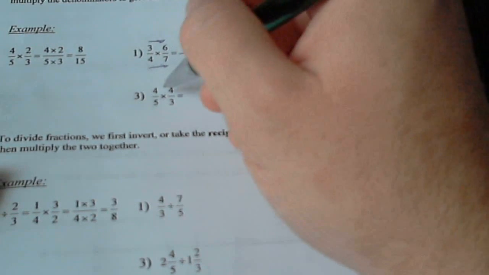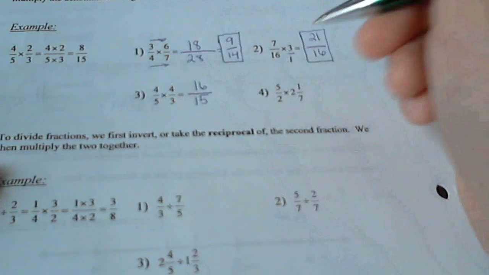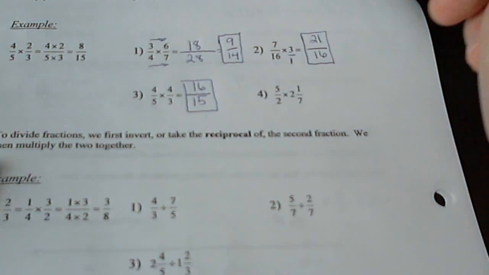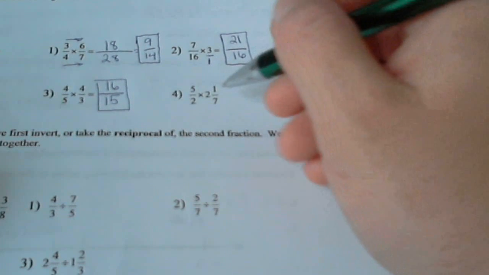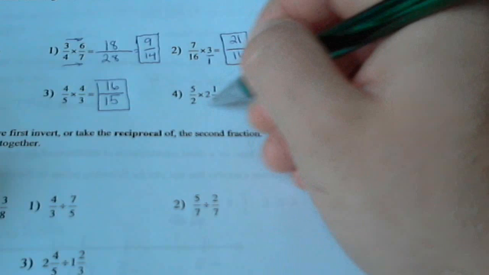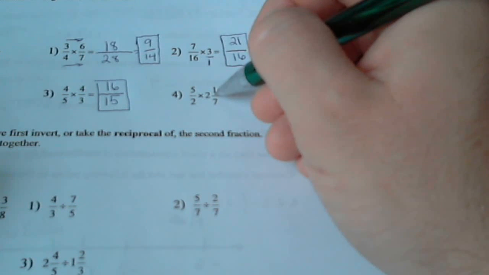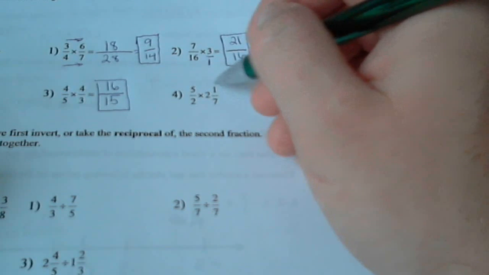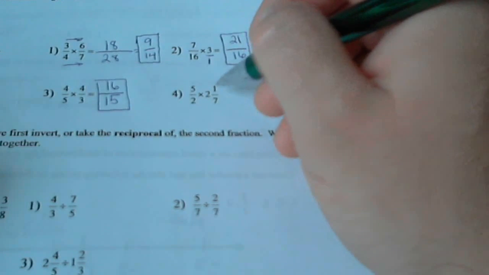In number 3, we have 4 times 4 across the top, which leaves us with 16, and then 5 times 3, which is 15. And again, 16 and 15 share no common factors, so that is our final answer. Now, in number 4, notice that we encounter a mixed number. It is impossible to multiply a fraction times a mixed number. It is absolutely impossible, and you will get the wrong answer if you try to do this. That's why I showed you in the previous lessons to always change these to improper fractions.